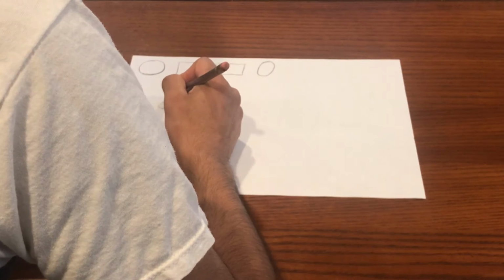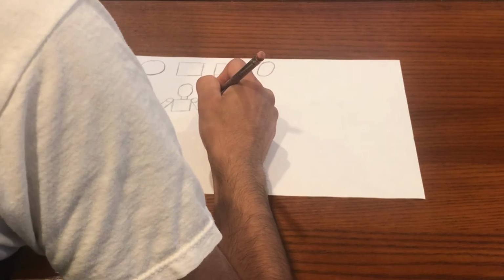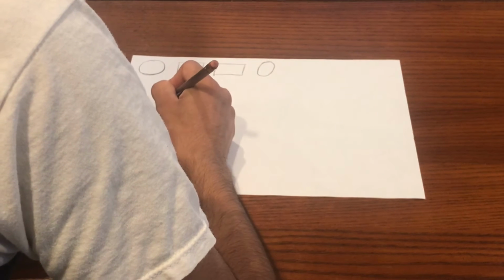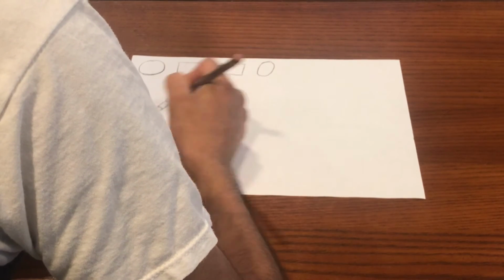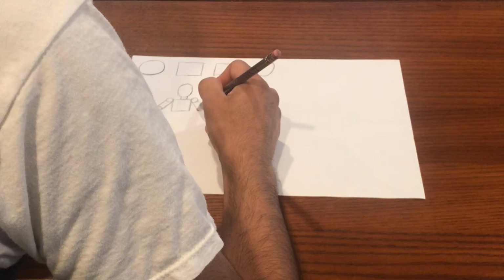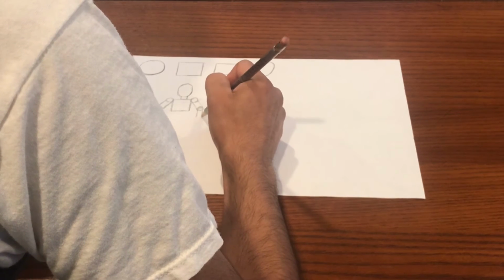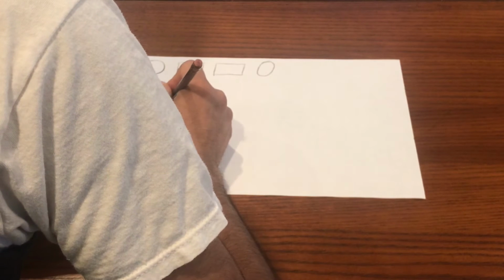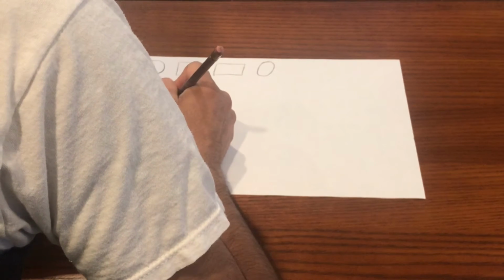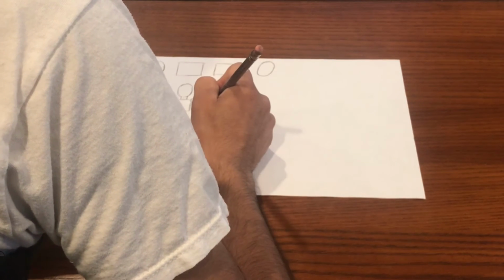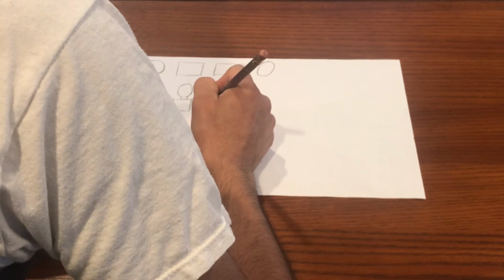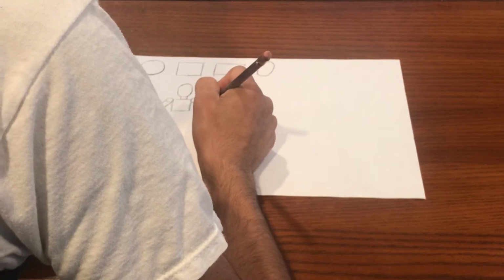I know, this is kind of hard. And then from the rectangles, we have circles. And then from our circles, rectangles. And from our rectangles, we use our ovals for our hands.